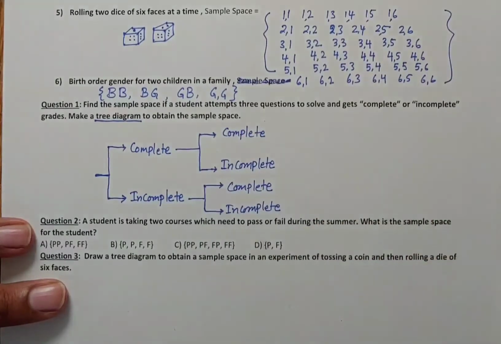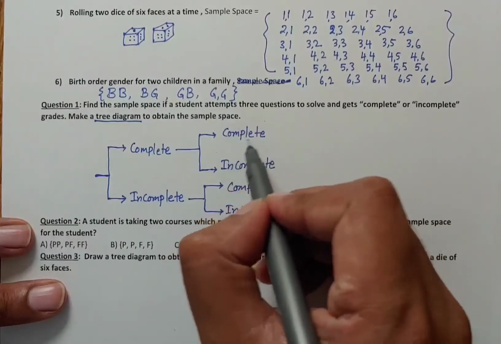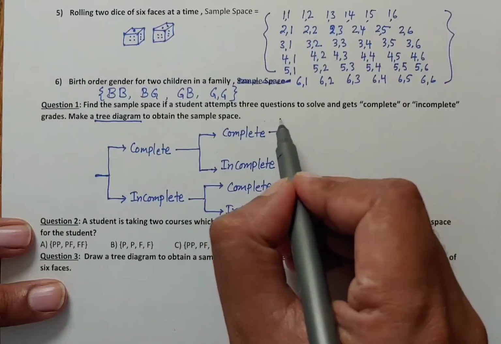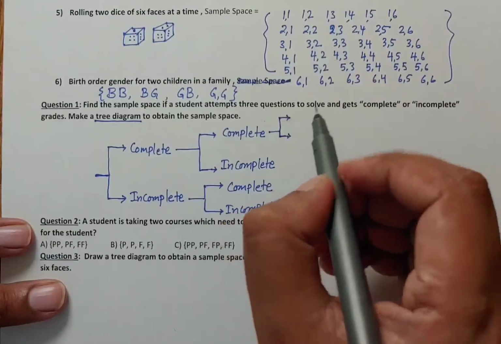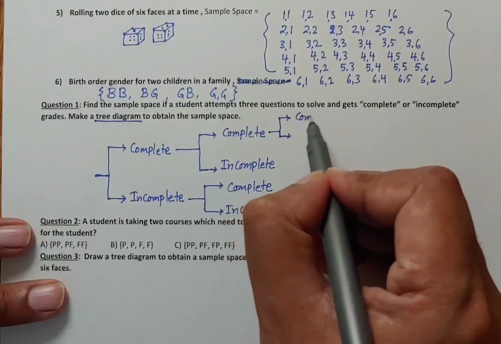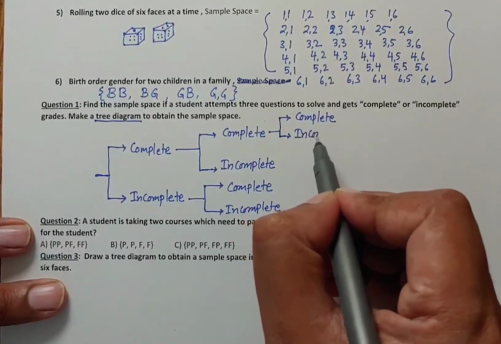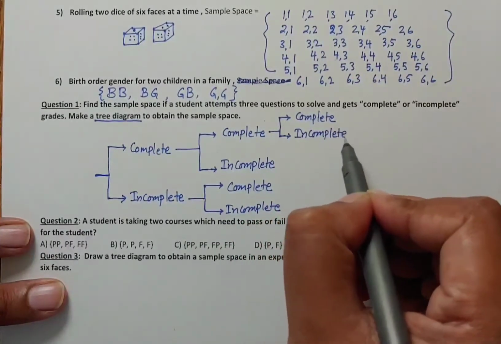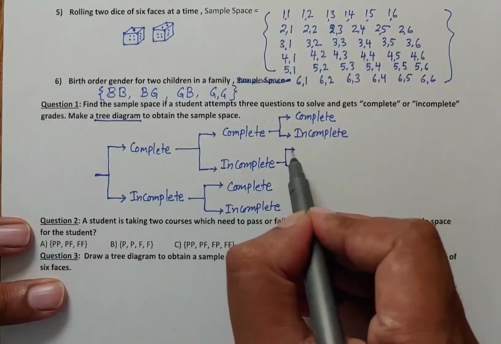Now for the third question, if you are in this case, you can have 2 more cases for the third attempt. It can be complete or incomplete. From here too, you get the 2 possible cases.